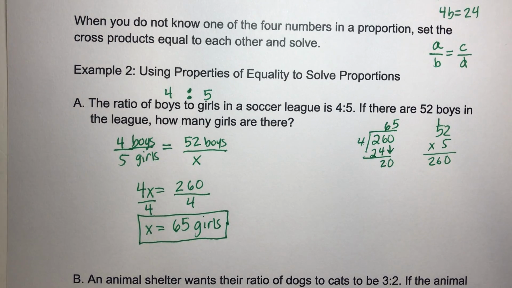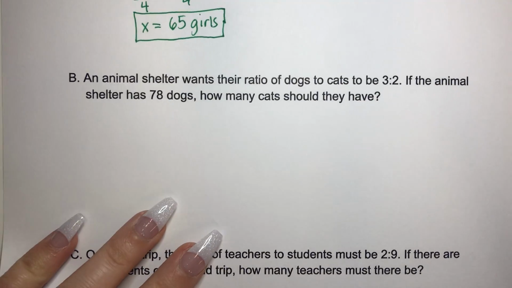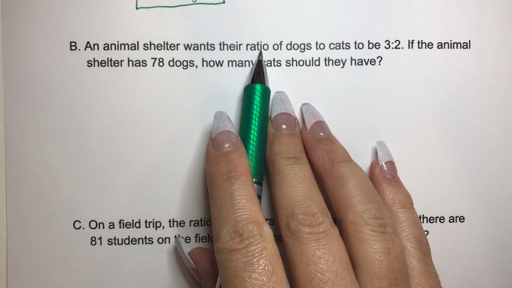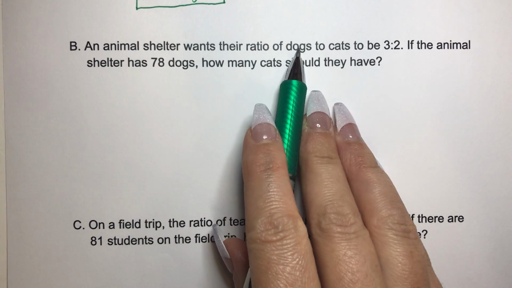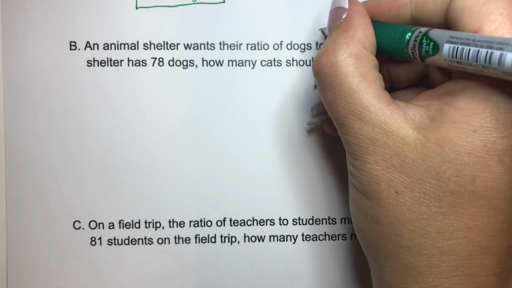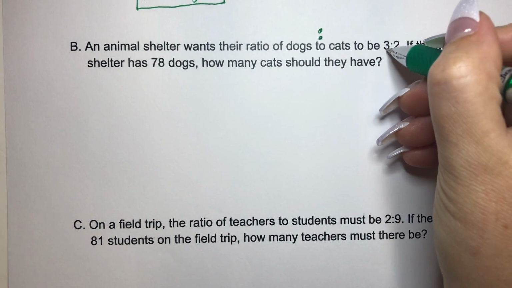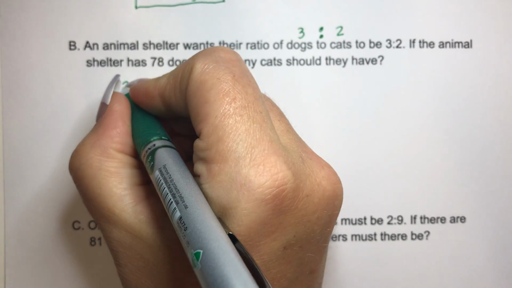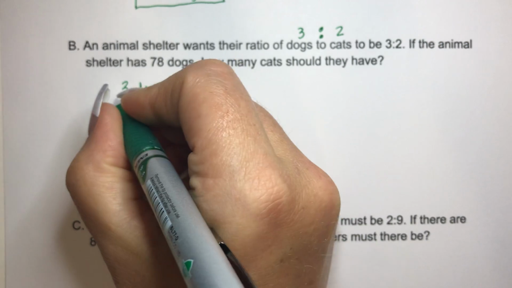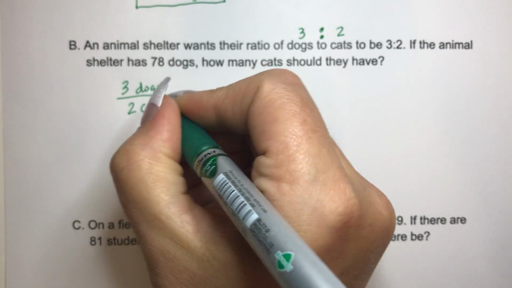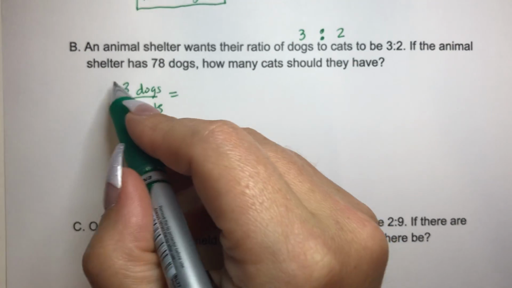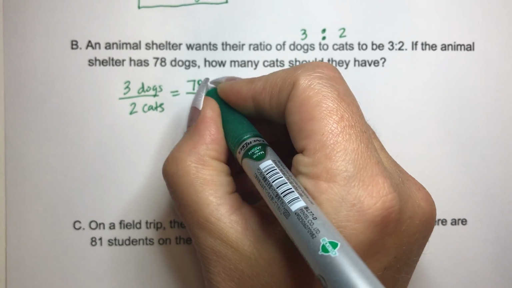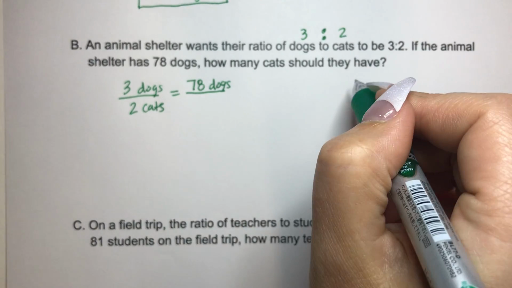Perfect. Let's go ahead and try this again with problem B. Problem B says an animal shelter wants their ratio, that's our fraction, of dogs to cats to be 3 to 2. So that means 3 dogs to 2 cats. If the animal shelter has 78 dogs, so dog information goes on top, how many cats should they have?